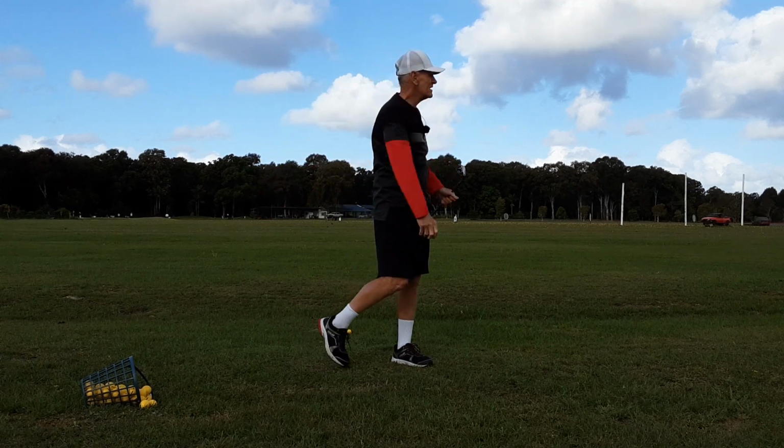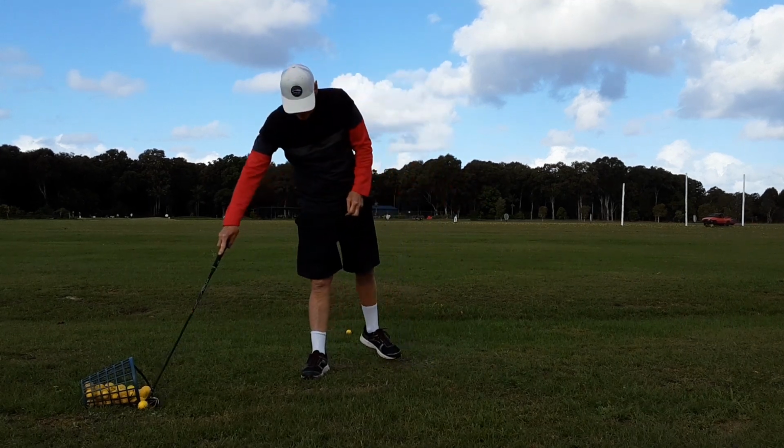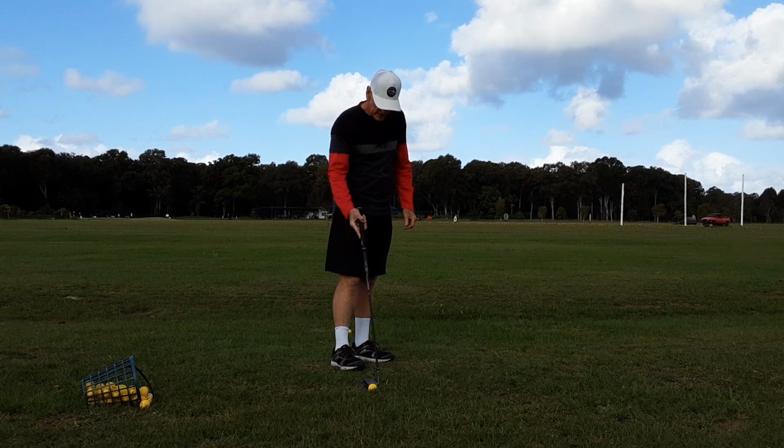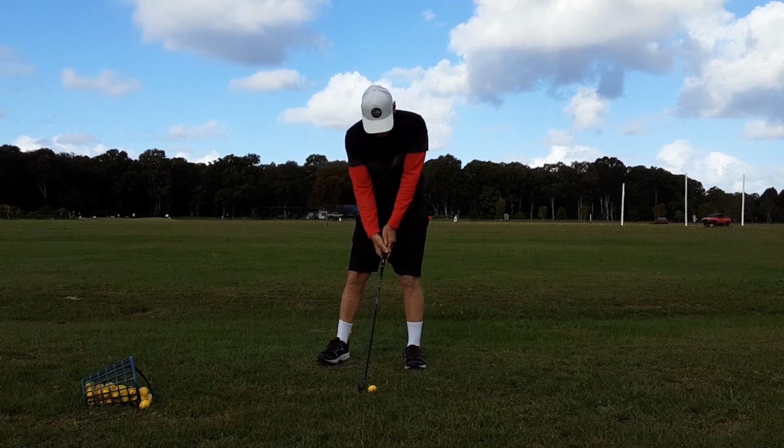Can't hit it better than that. Wow. That's a big high power draw. Really big high power draw. But a lot of release on that, guys. A lot of release. Oh, I'm warmed up after 4 or 5 shots.